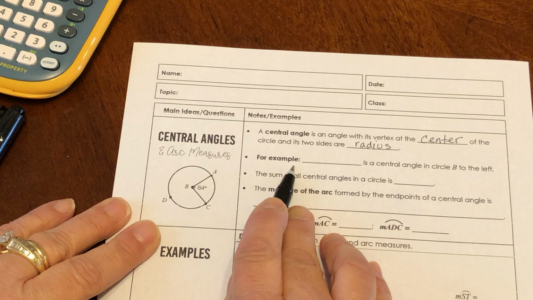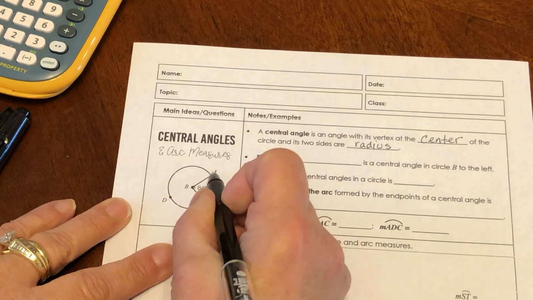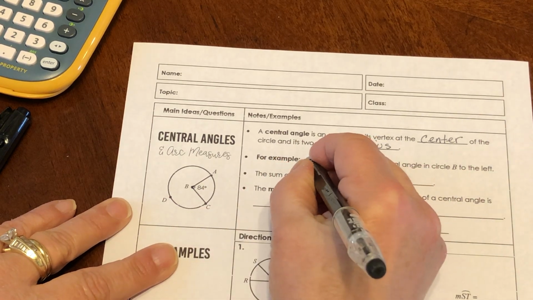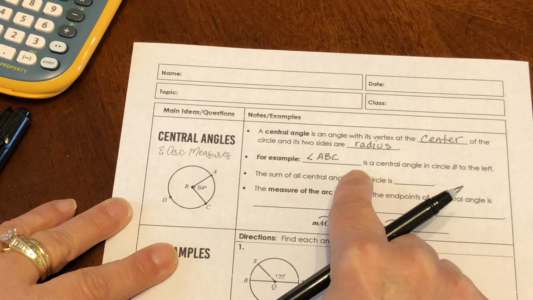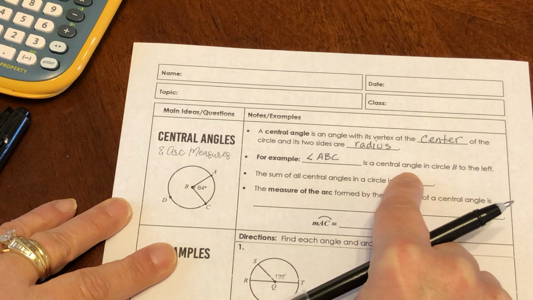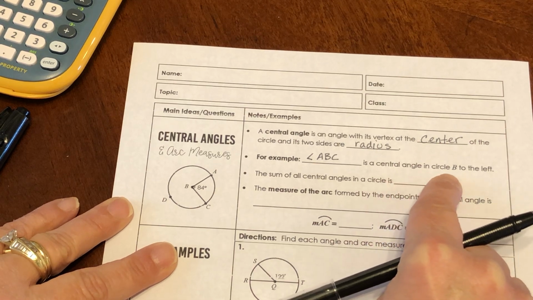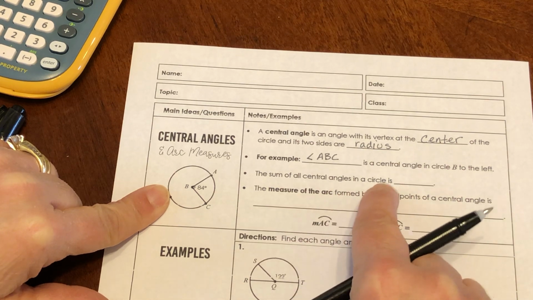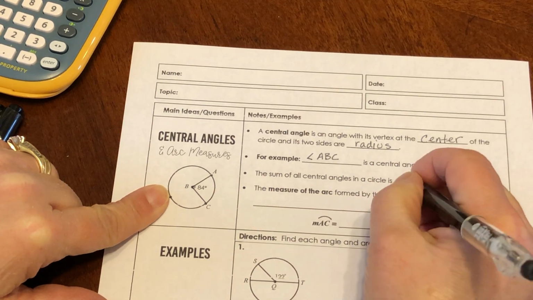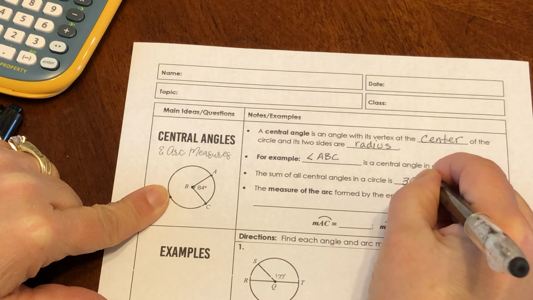So it says, for example, angle ABC is a central angle in circle B, and the sum of all the angles in any circle is 360 degrees.